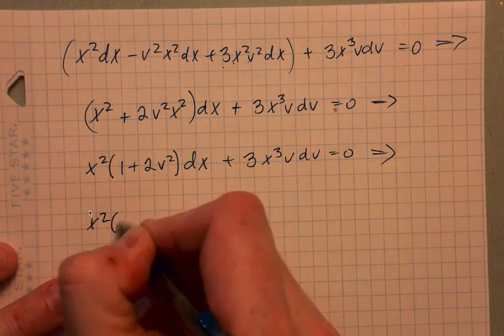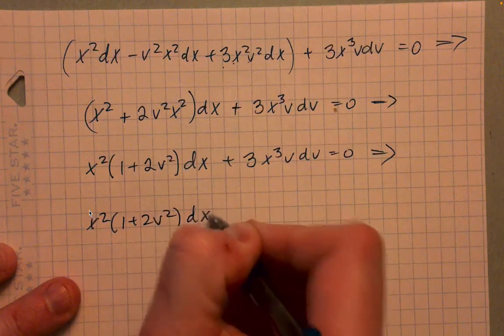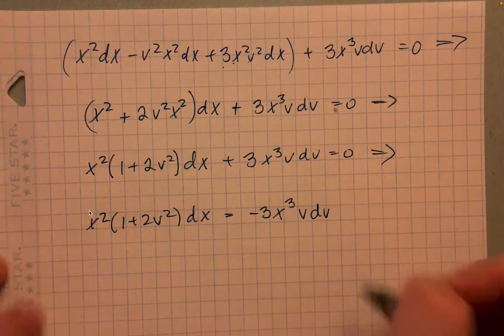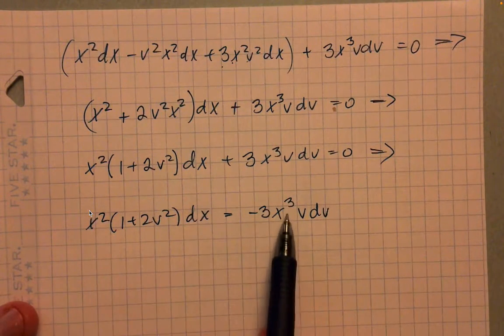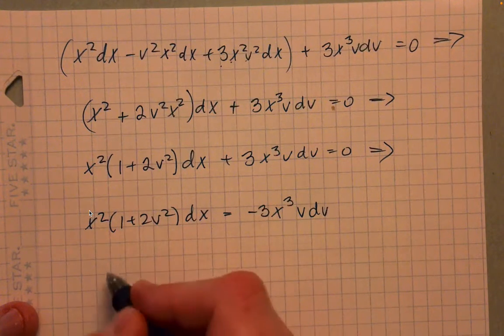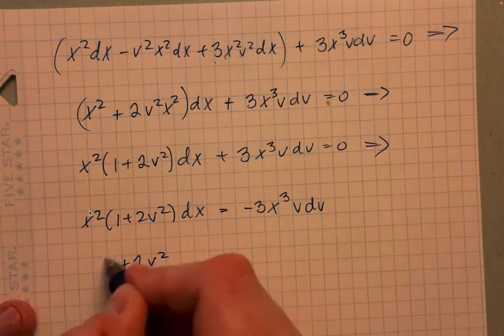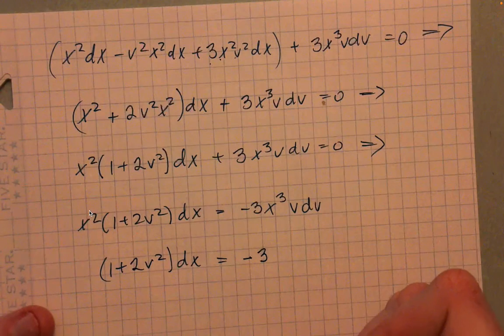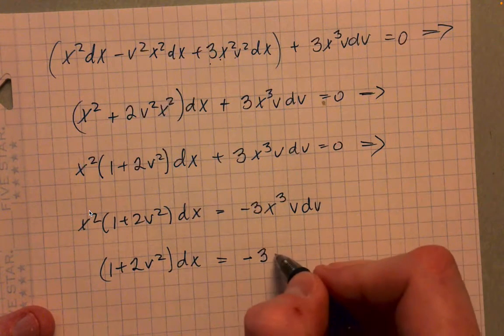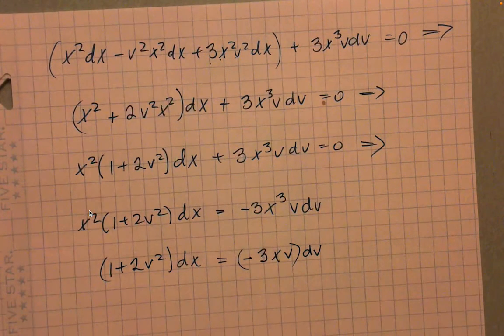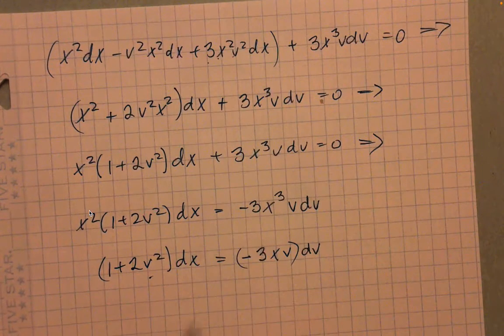So x squared times 1 plus 2v squared dx equals negative 3x cubed v dv. I can obviously factor out an x squared and cancel it. All right, so that means I have 1 plus 2v squared dx equals negative 3 v times x, or x times v dv. Okay, and so then I can just do some separation here, right?